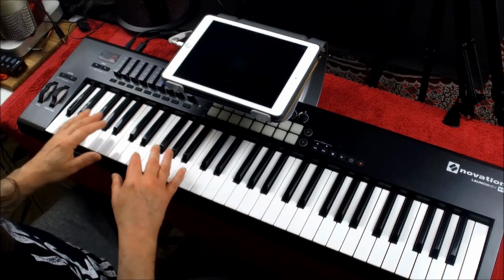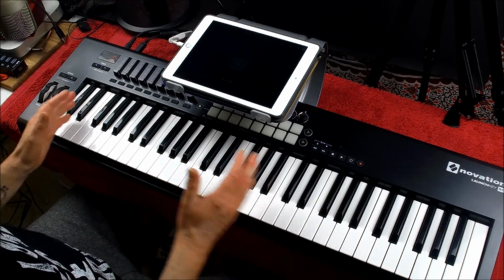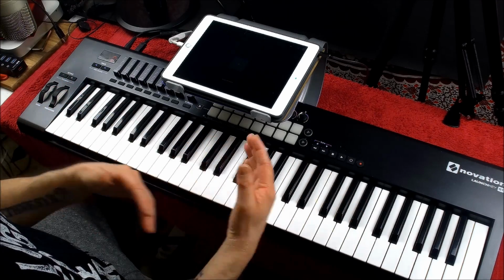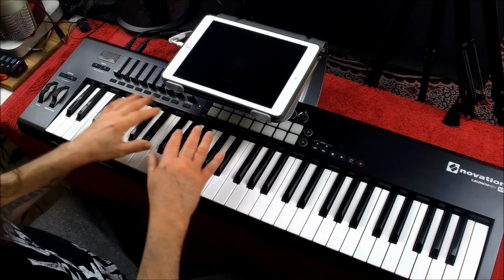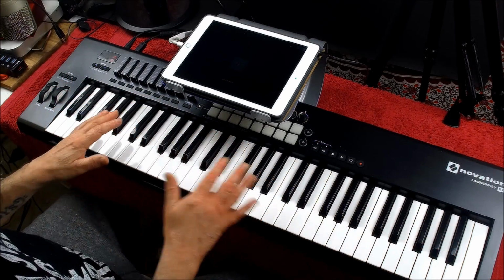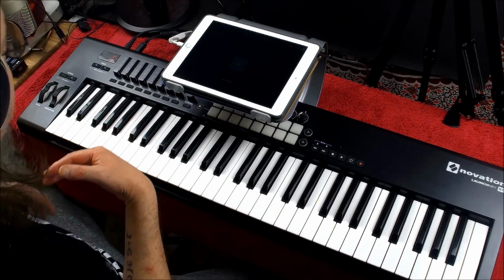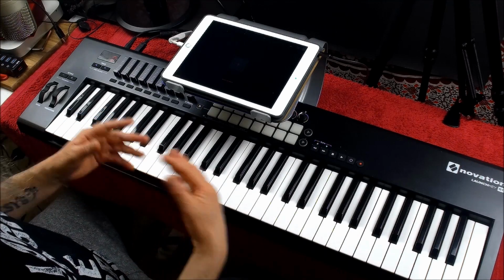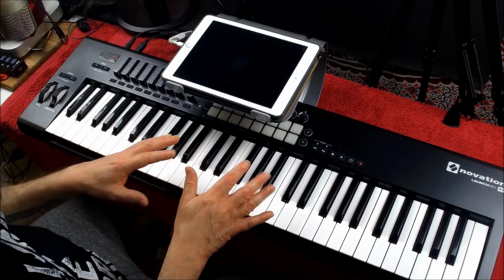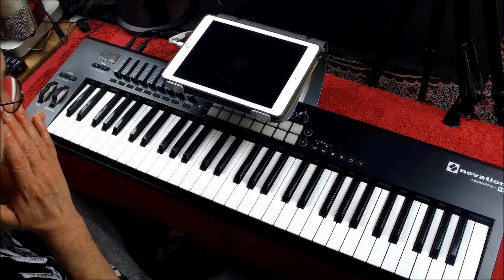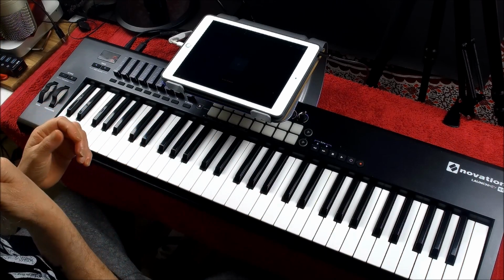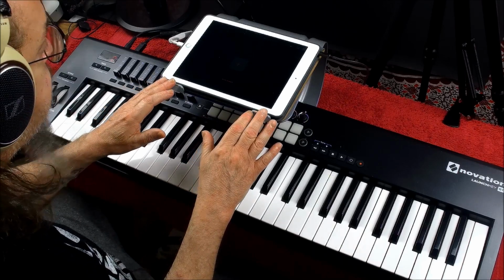Today I'm going to show you how to set up splits, keyboard splits, and how to layer sounds, as well as have the keyboard splits at the same time. So you can do some pretty cool stuff for live performances and things like that, and also for jam sessions within AUM. We're using AUM because it's the perfect modular environment for your iPad.